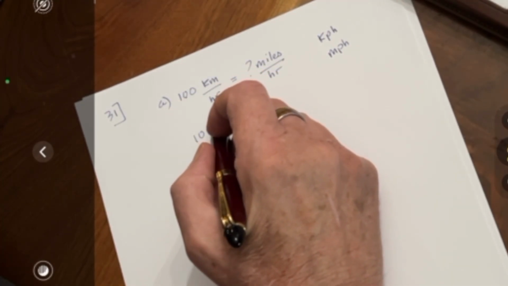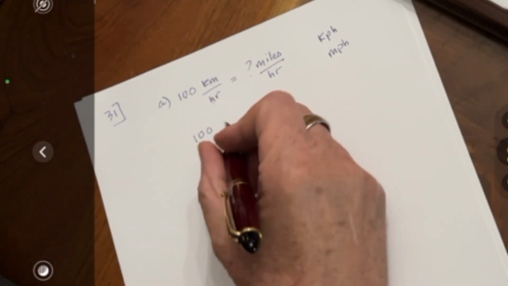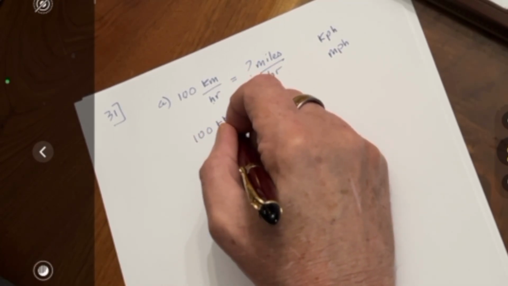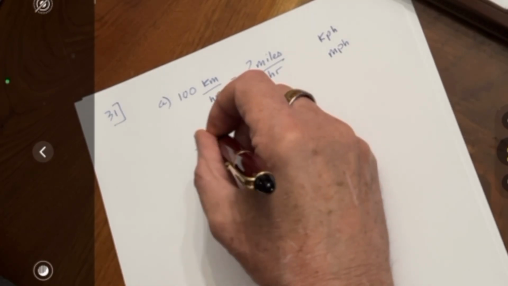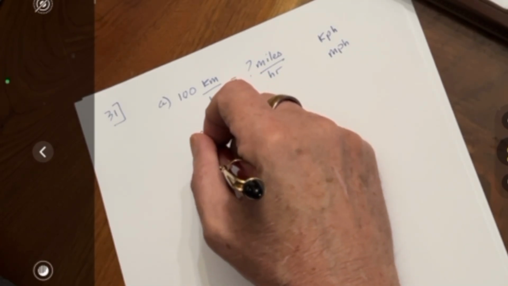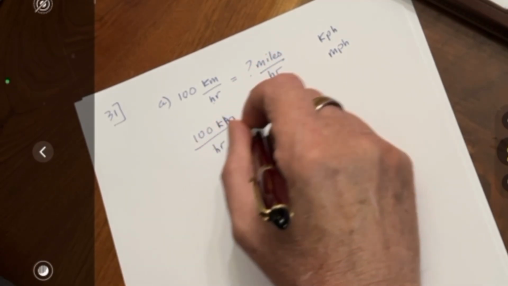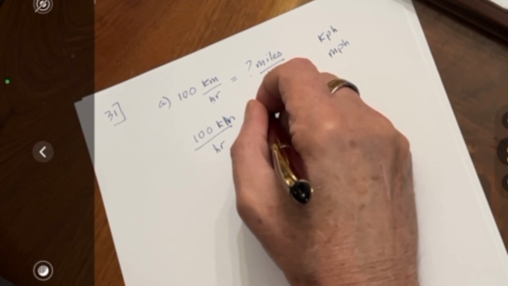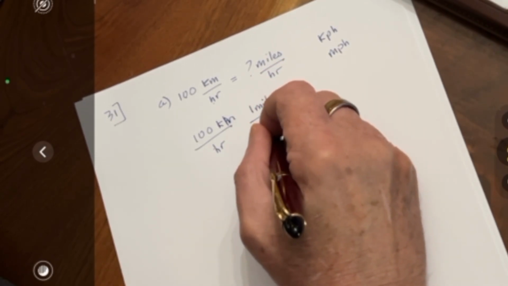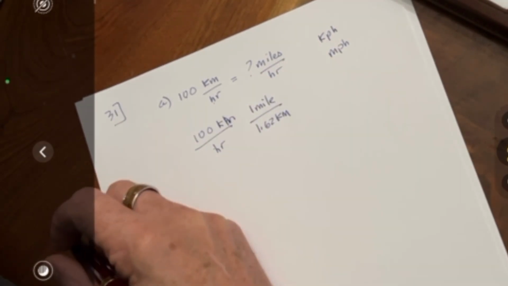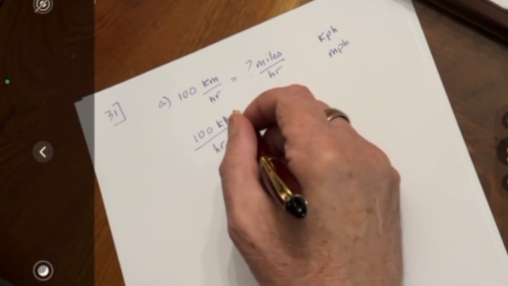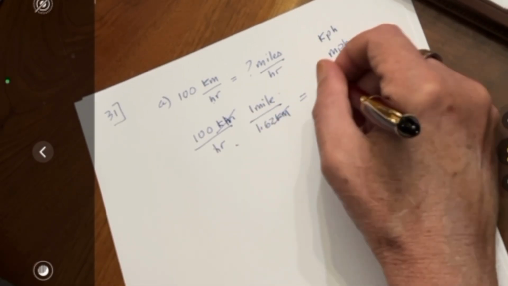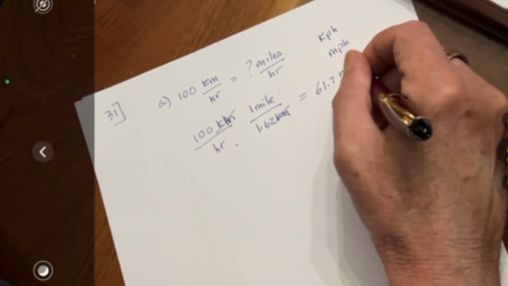It's 100 kilometers over an hour. So in order to do the conversion, we'll take 100 kilometers in 1 hour, times how many kilometers per mile. Okay, so 1 mile, 1.62 kilometers. And what's this going to spit out our answer in? Well, the kilometers will cancel, and we'll get miles per hour. And it equals 61.7 miles per hour.